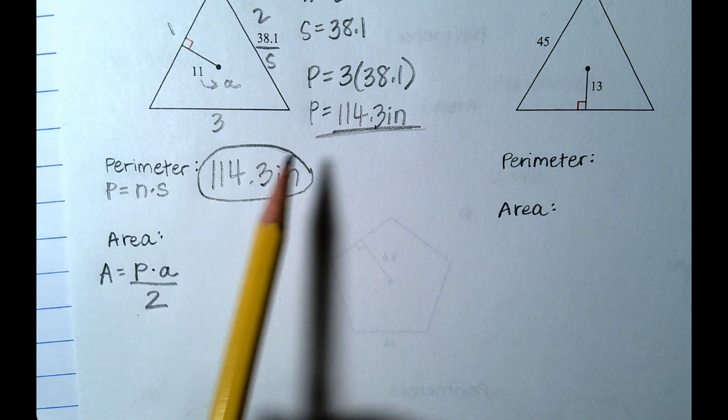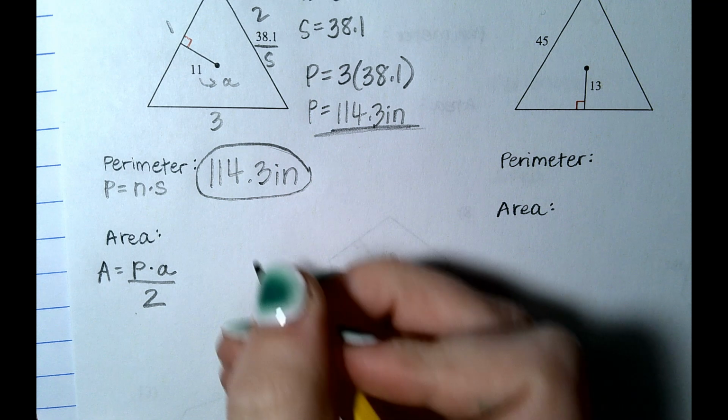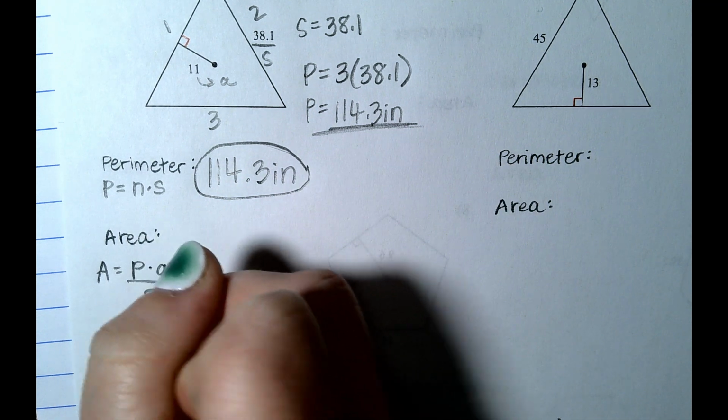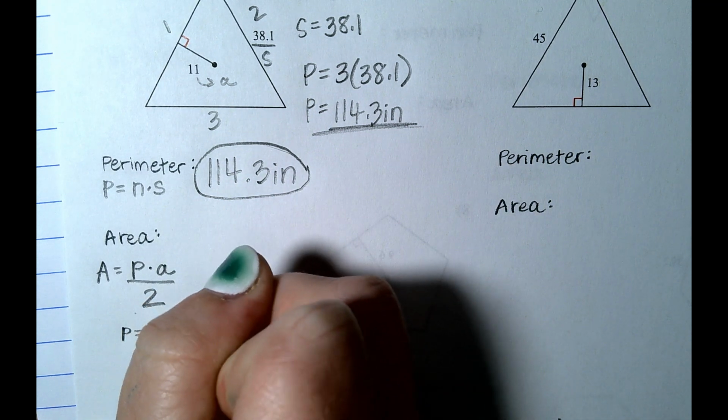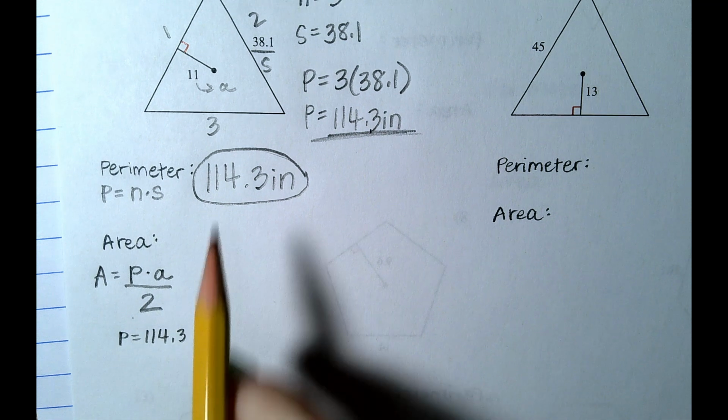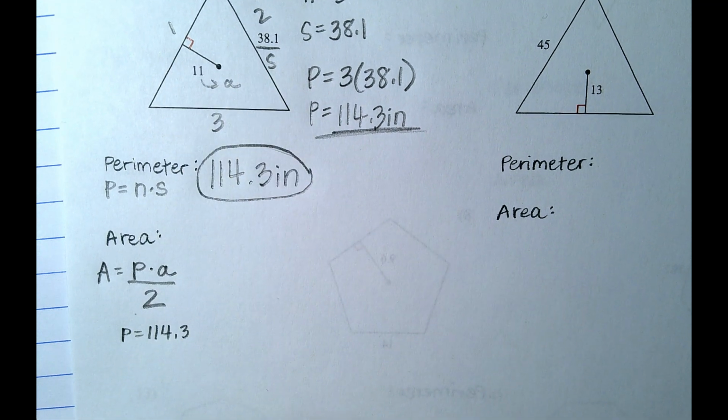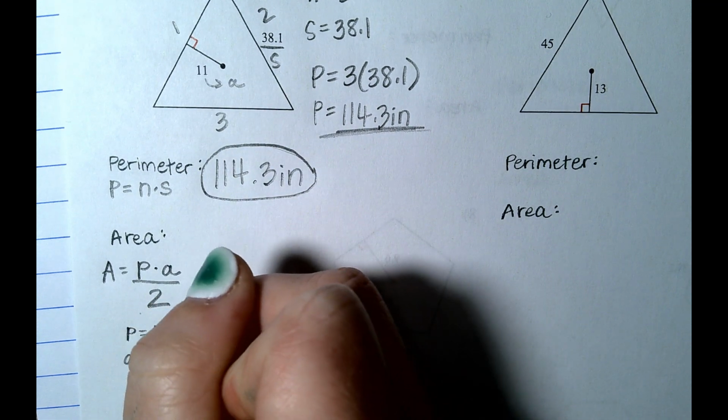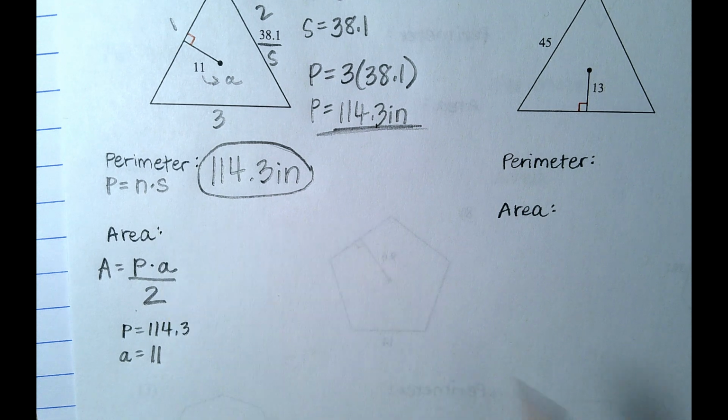And I just found my perimeter is 114.3. So I'll write that here. Perimeter 114.3. Our apothem right here is 11. So we're just plugging those in.